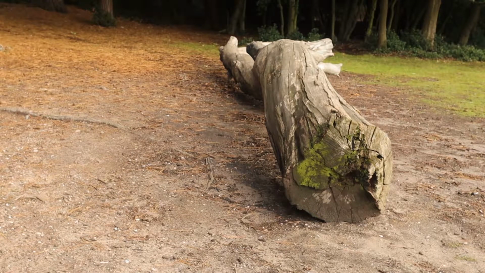Anyway, I've had to step back about 10 or 12 feet now from the tree to try and shoot this tree at 40mm instead, and this will also alter the depth of field and hyperfocal distance, and I'm going to show you a couple of examples now.